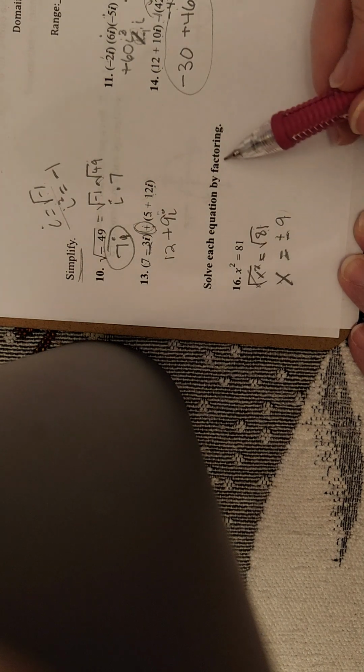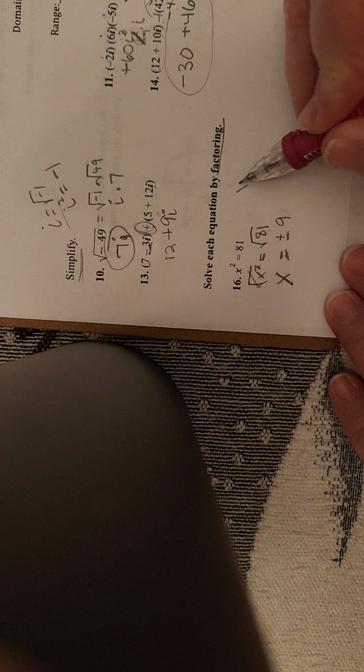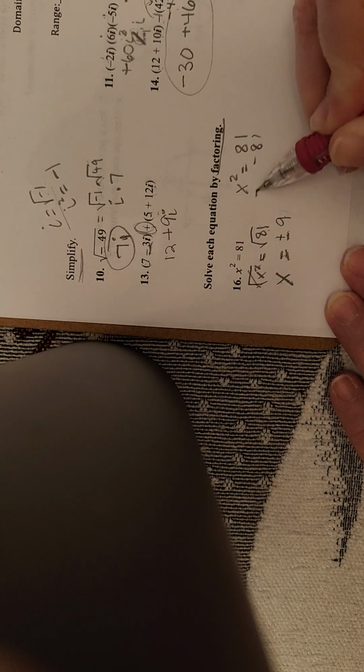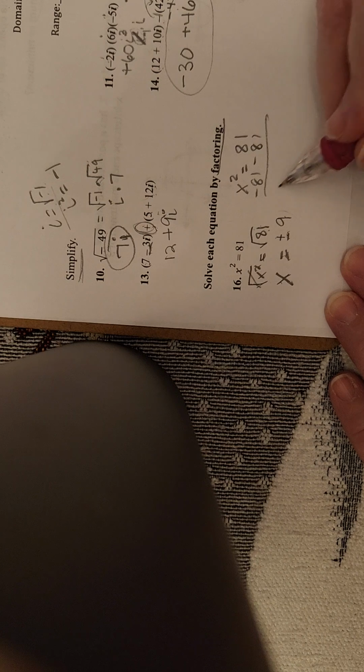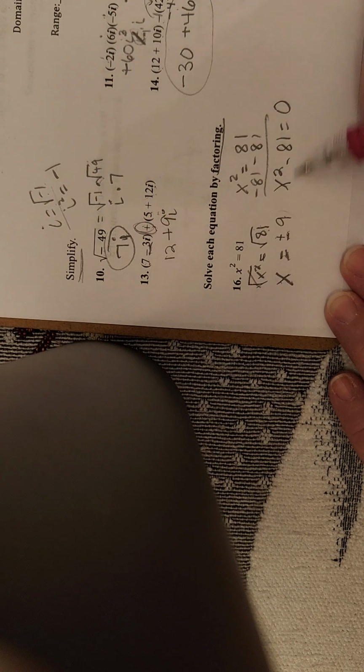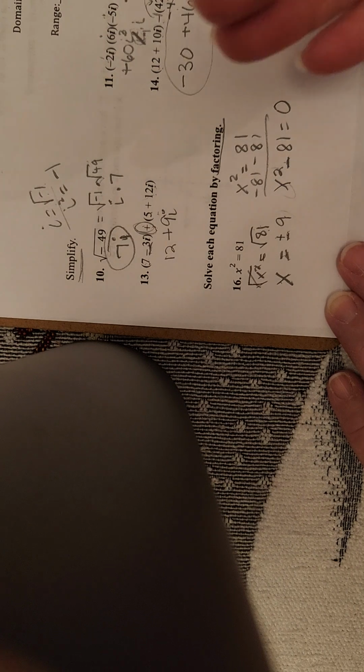Okay, now, as I did this, I'm thinking, you know, really, we could have factored this. And we could have factored it if we start here and we subtract 81 from both sides. That would give us x squared minus 81 equals 0. And this is the difference of squares. This is a perfect square and this is a perfect square. And you're subtracting, hence the name difference of squares.